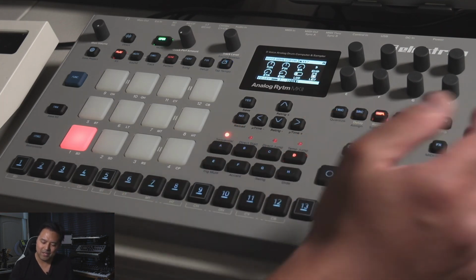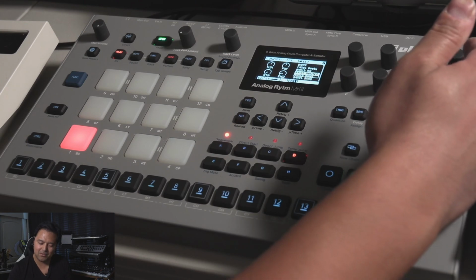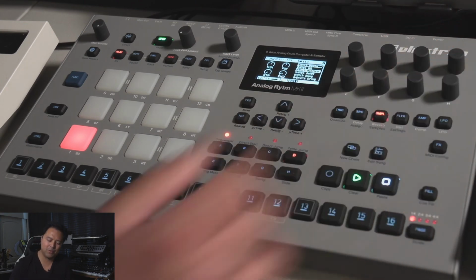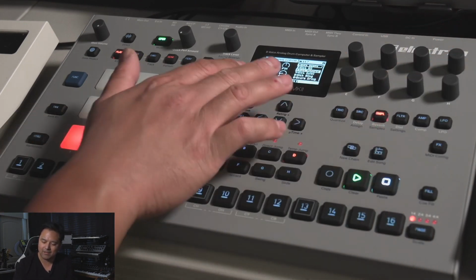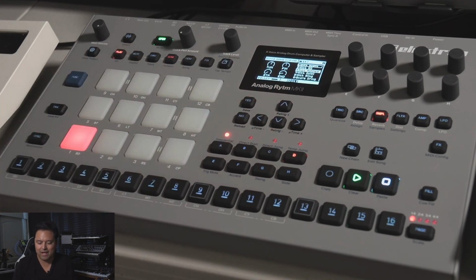So I hope that helps you guys. You're going to want to go through every single pad and add in your samples for every pad. And then from there, you just want to blend them to your liking. But again, I'll be making a video really soon about the sound design, my process of sound design on the Analog Rytm. So stay tuned for that.